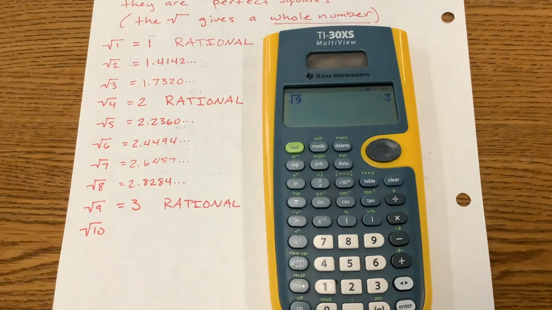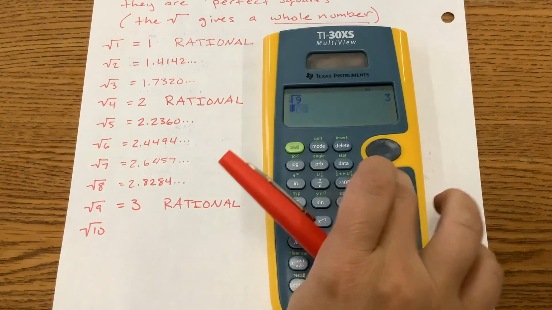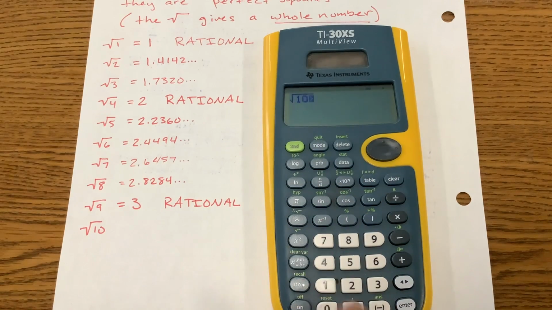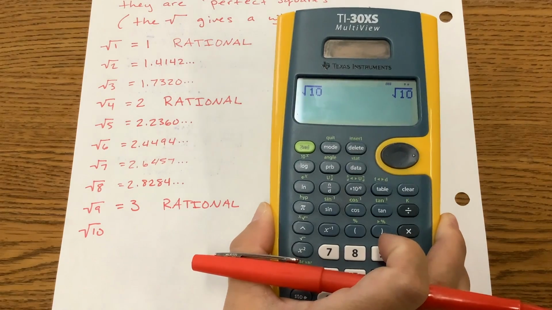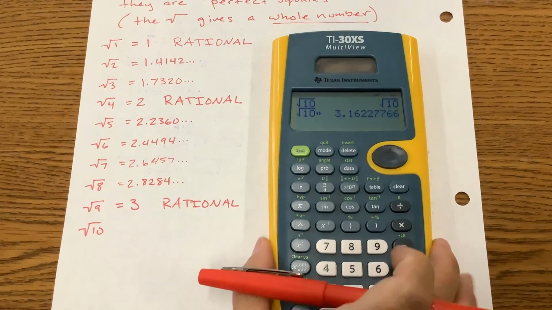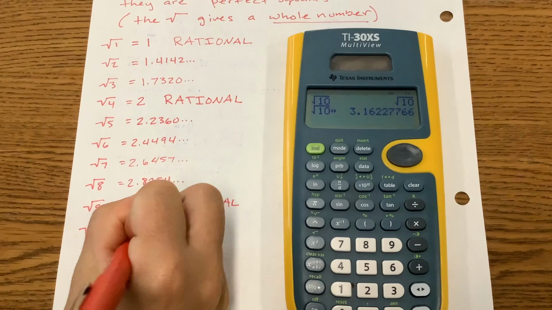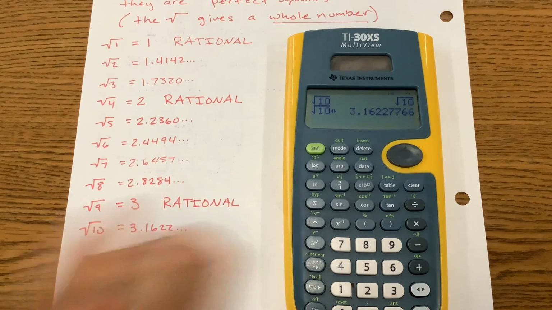So far, how many rational numbers have we found? 3. 3 of them for square roots, right? And the square root of 10, which one is that? Rational or irrational? Irrational, because when we calculate it, it gives us a square root of 10 back, which means that we're going to look at its decimal expansion, and that is 3.1622, and it keeps going.